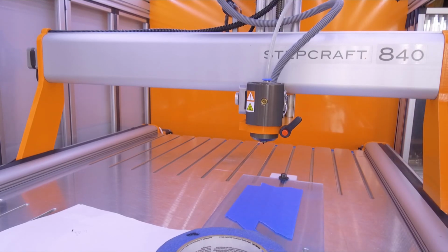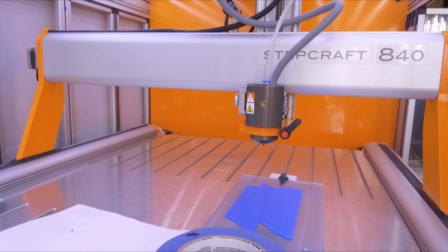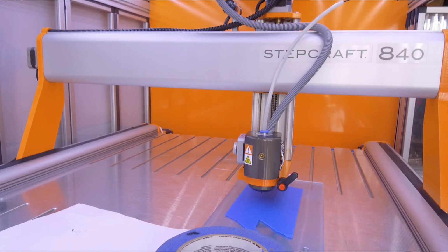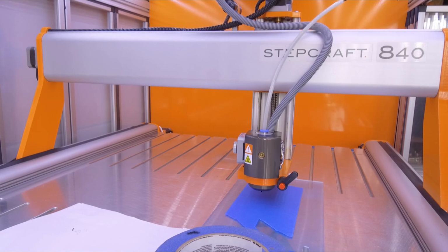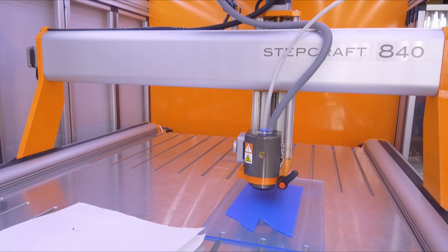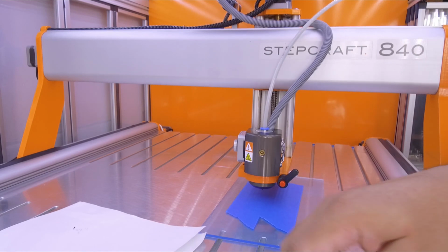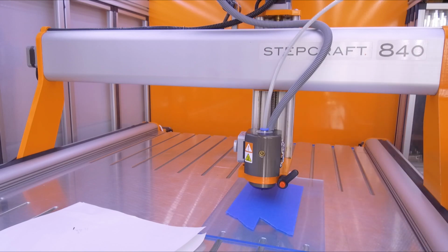I'm going to lower the gantry, and there. Okay, from there I'm going to load the G code that I already made. I'm going to start with the small cube, and then I'm going to print something more complex.